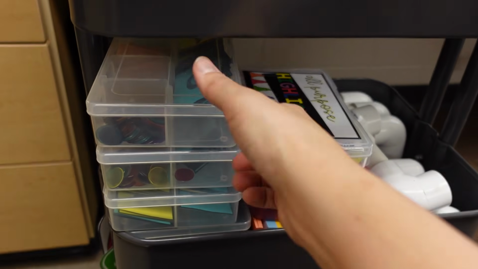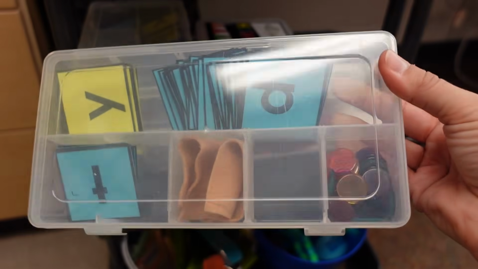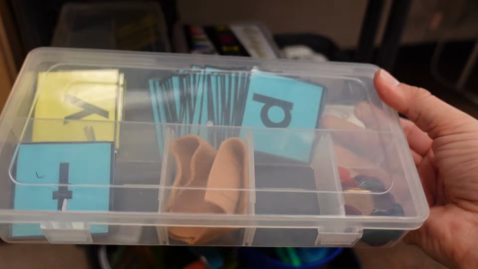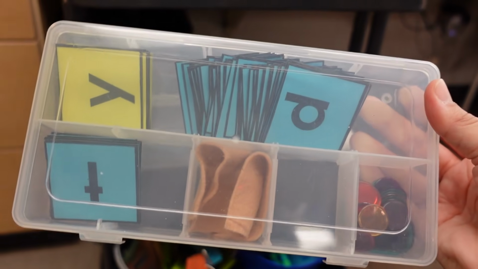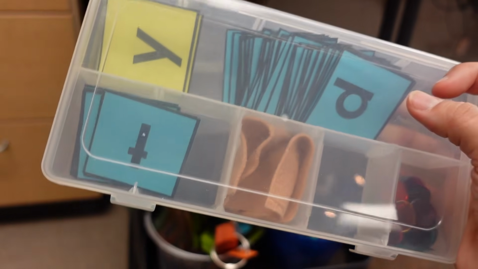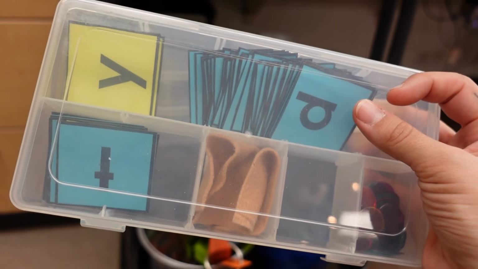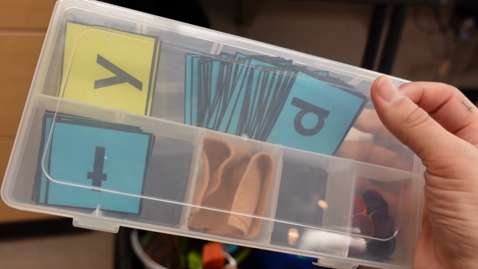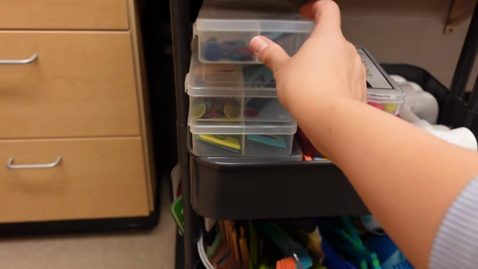Inside of this, I have, I bought these from, it's like a jewelry organization box, like for beads and that kind of thing. I got this from Michael's in the section where you would find the jewelry pieces. And I took out some of the pieces inside of it, and I have all of my cutout letters. So this is what I will use for when my students are practicing building words and breaking them apart. All of those items are in here.